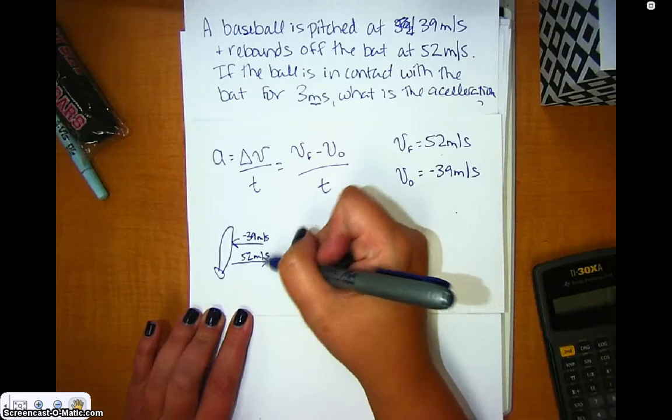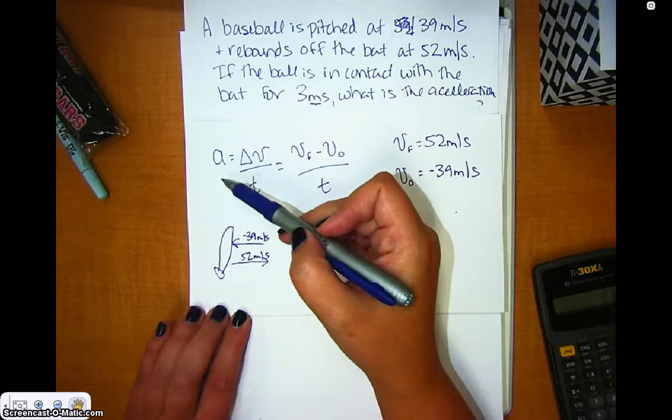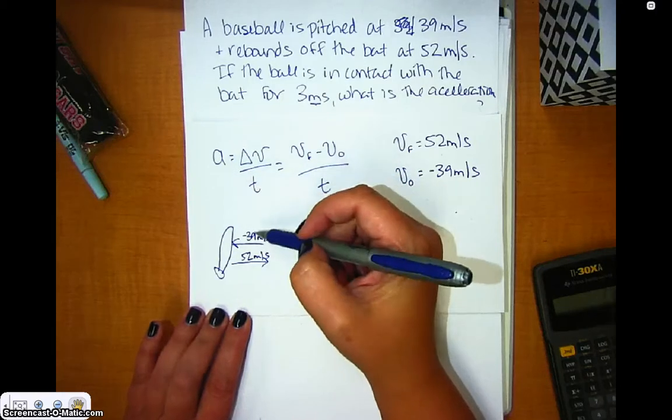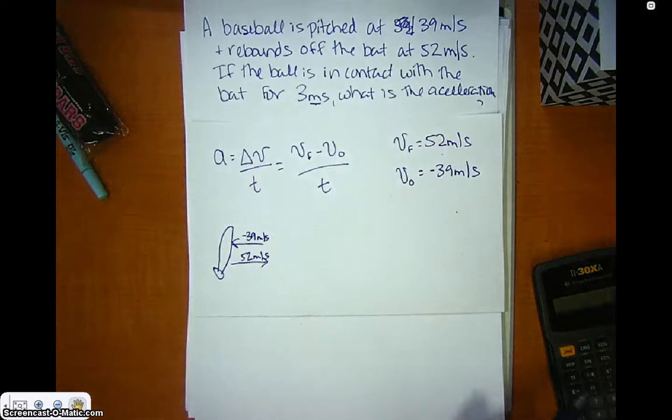Now, if we would flip the sign conventions, we get the same magnitude for acceleration, but now the acceleration would be negative. Okay, but again, it just means the same thing. It's all about just directionality.